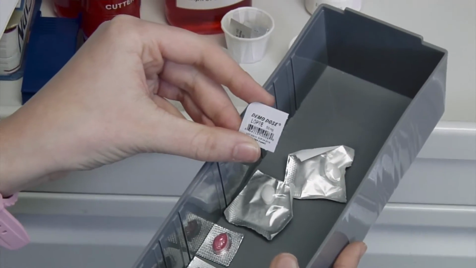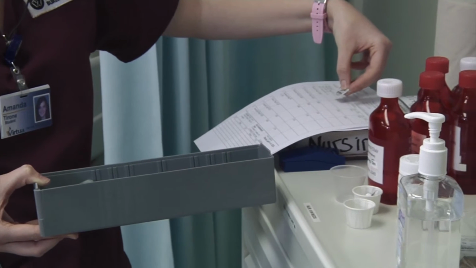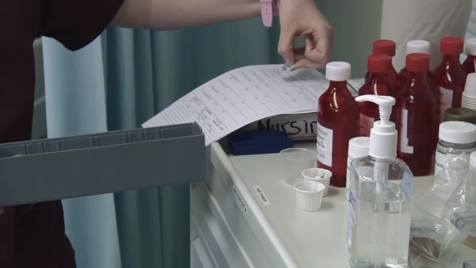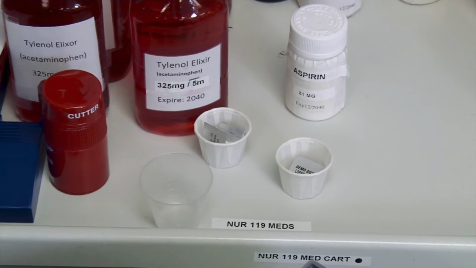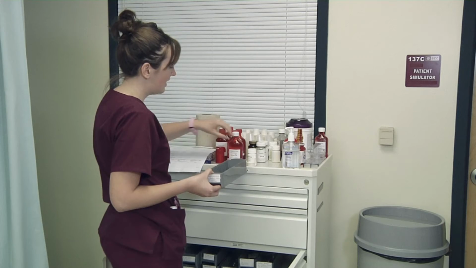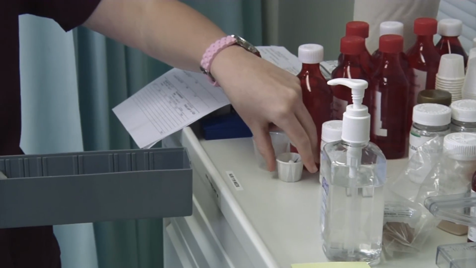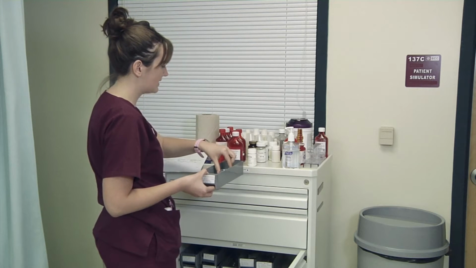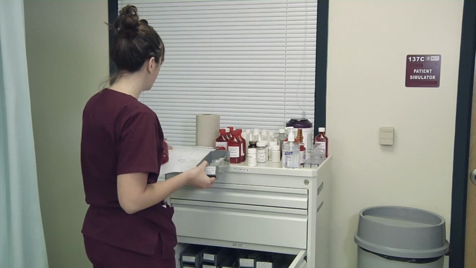Lastly, I have my Lopressor. I see that I need 50 milligrams, and I have 50 milligrams. I check the expiration date, and I put it in a separate cup because of its parameters. I can then take all of my cups in my drawer back to the table where I can pour my Tylenol with my MAR.